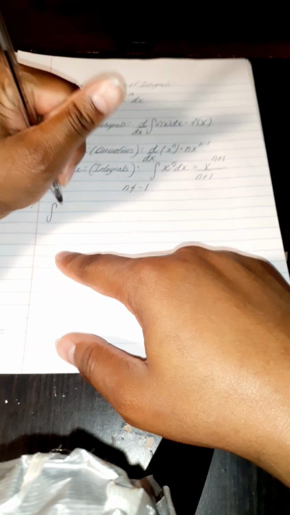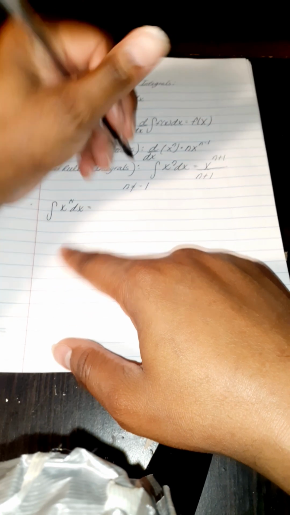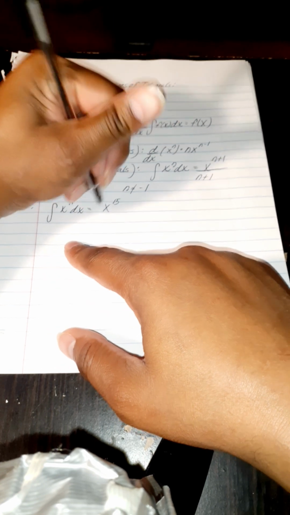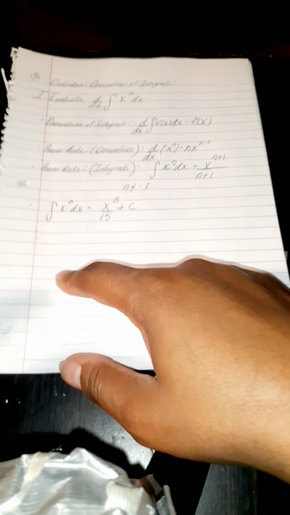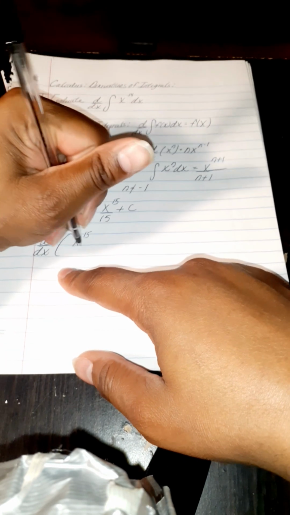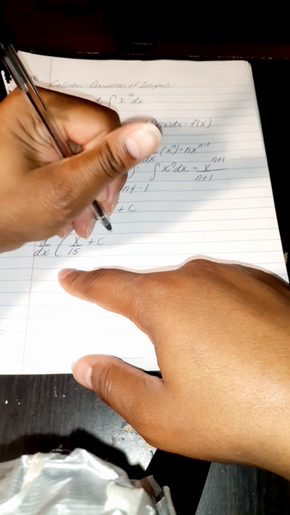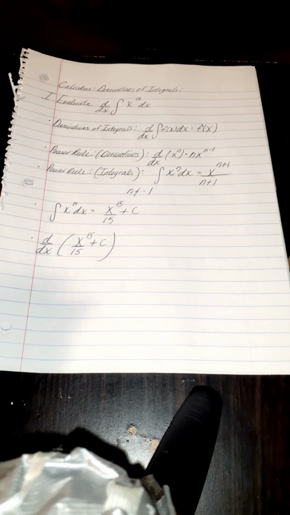So let's just go ahead and take our antiderivative. Let's begin with x raised to the 14th dx. Well, the antiderivative for that is x raised to the 15th over 15. Don't forget to add the constant of integration. Now what we'll do is we'll differentiate with respect to x our result, which was x raised to the 15th over 15 plus c. When we differentiate this, we should get x to the 14th back out. If you don't get x to the 14th back out, check your integration and check your differentiation, because that's more likely where the mistake is going to lie.